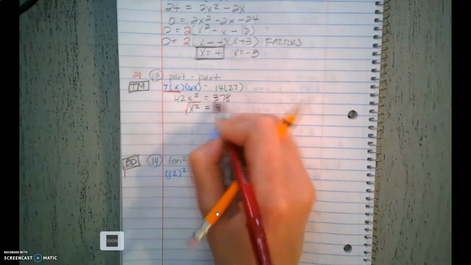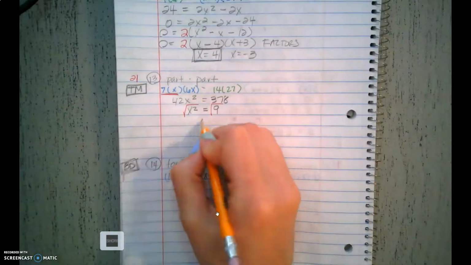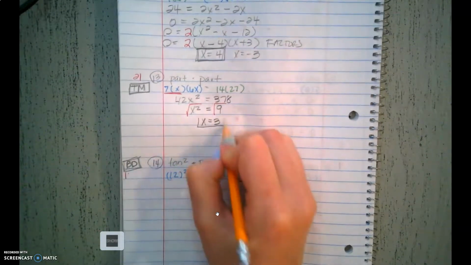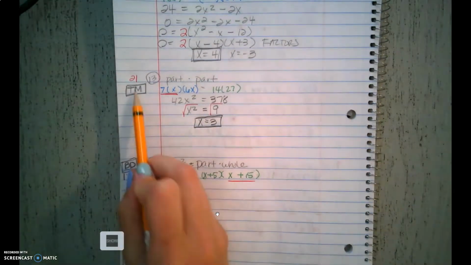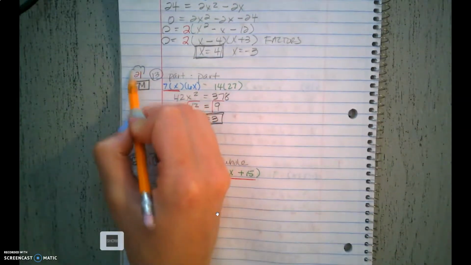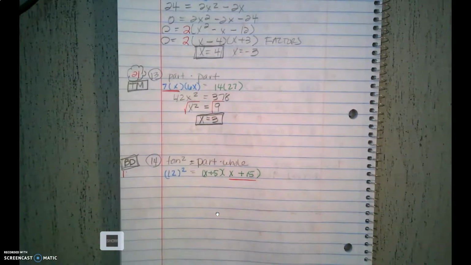So now I can square root both sides. And again, I want positive side length, so that's going to give me a 3. And in this instance, I want TM. I underline TM to be 7x. Well, 7 times 3 is 21. Okay. So TM is equal to 21.